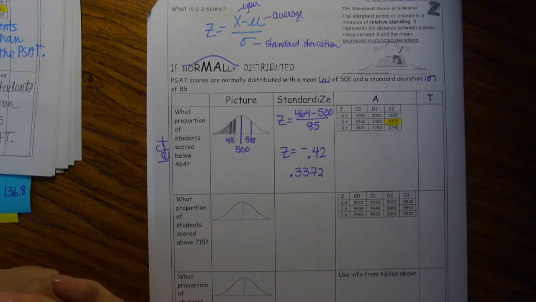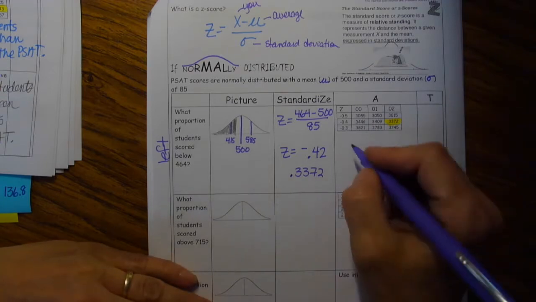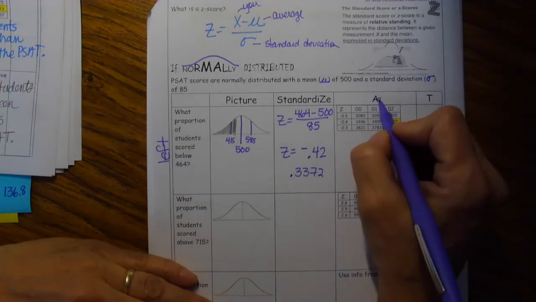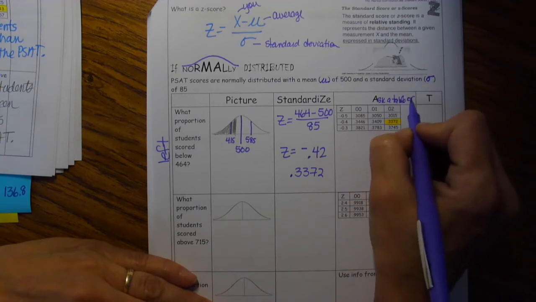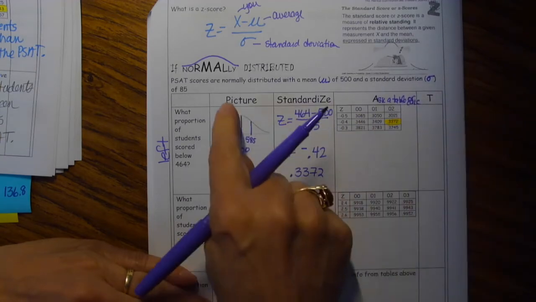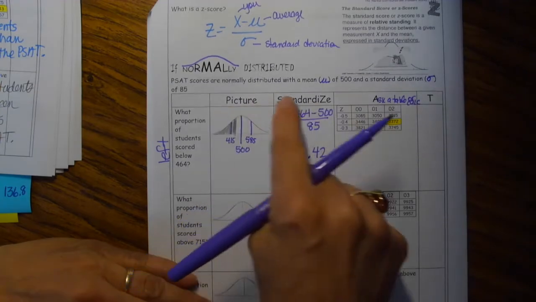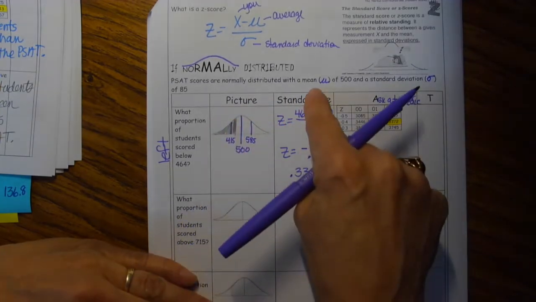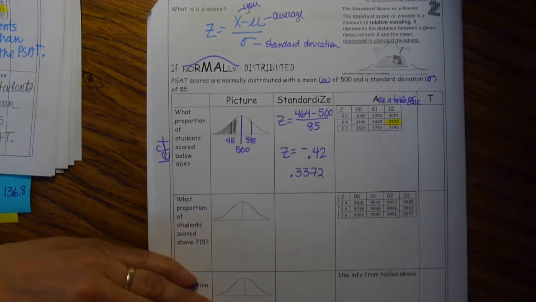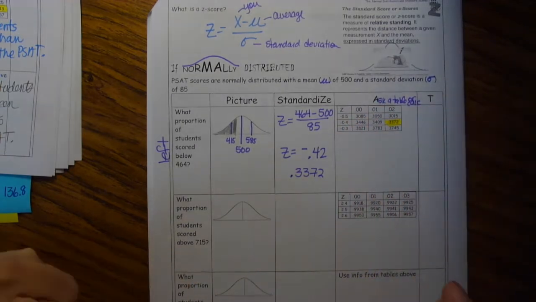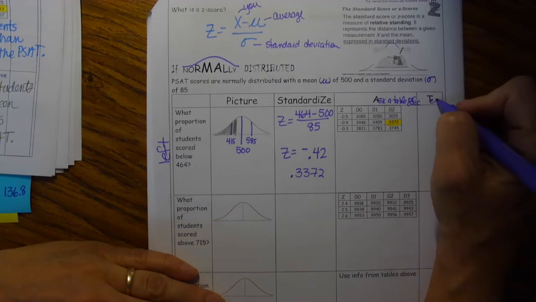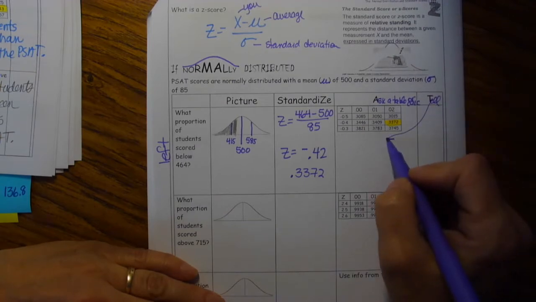So what does that mean? You looked up and you got the number 0.3372. Big deal. It is. So what you could do, and this is PSAT: picture, you draw the bell curve; standardize, meaning you work with your Z score; ask a table, look at the table. I'm going to show you the calculator next time. And then tell what happened.